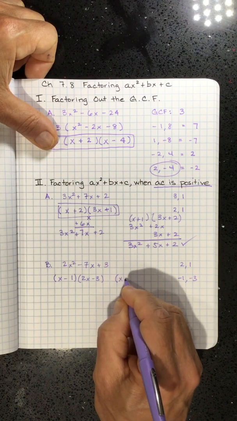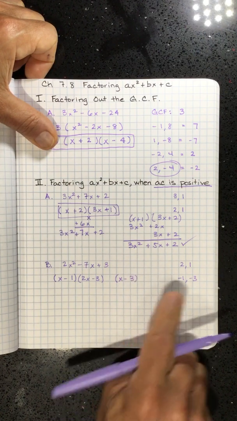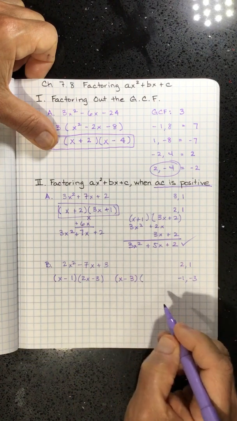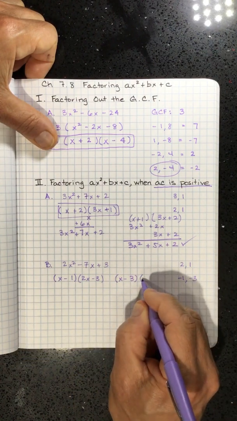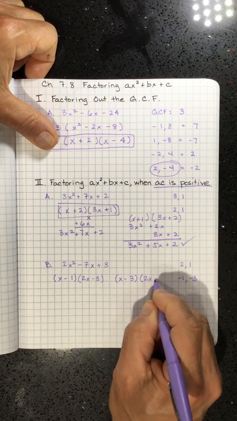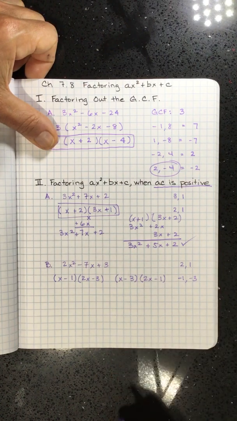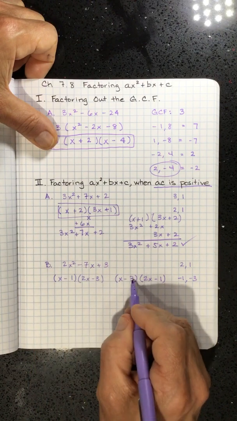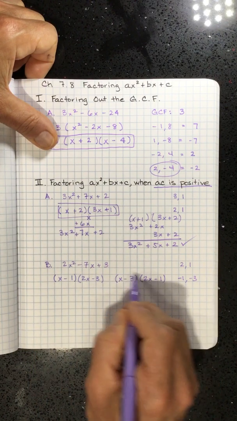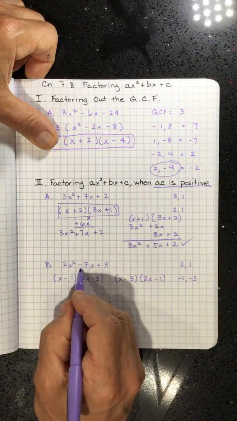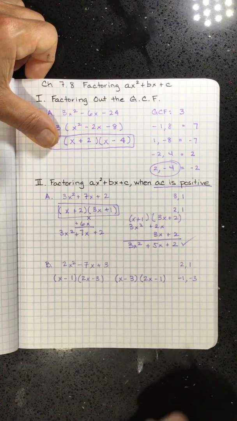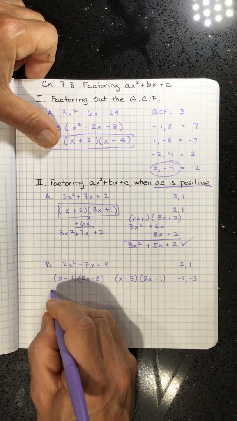The other possible factoring we could write, based on what we have over here, is x minus 3 times what we haven't used yet, which will be 2x minus 1. Again, x times 2x gives us our 2x squared. And then negative 3 times negative 1 gives us our positive 3. The question is, which one of these pairs gives us negative 7x? So here we go. Again, we know this part's correct.